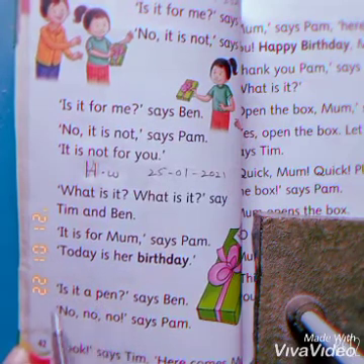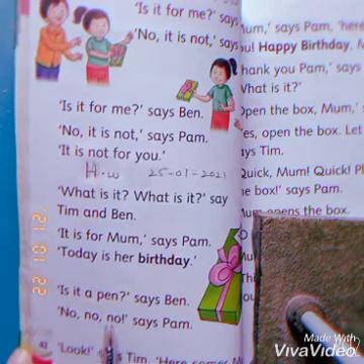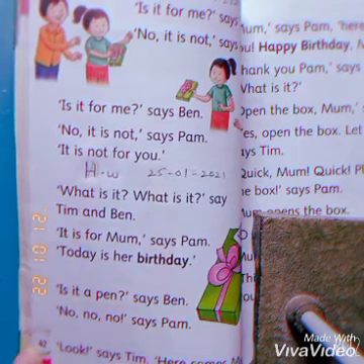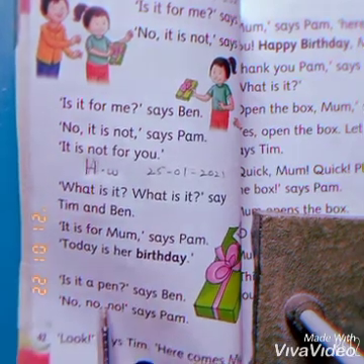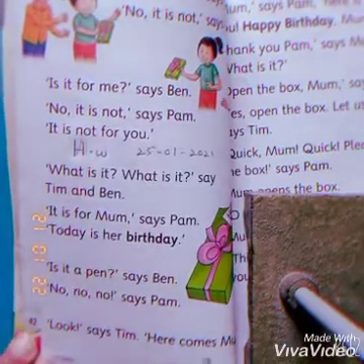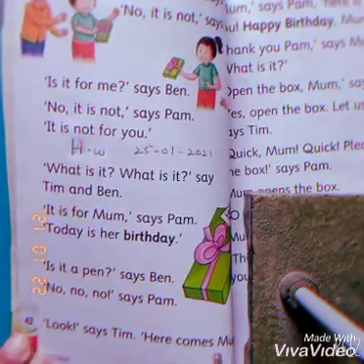Is it a pen? Says Ben. No, no, no, says Pam. Look, says Tim. Here comes Mom.